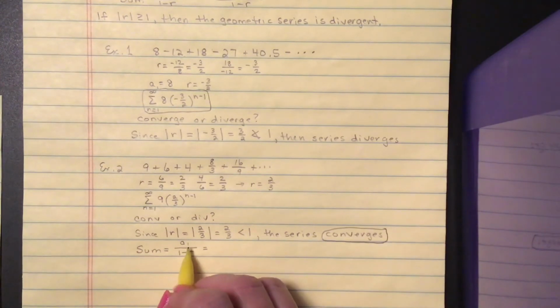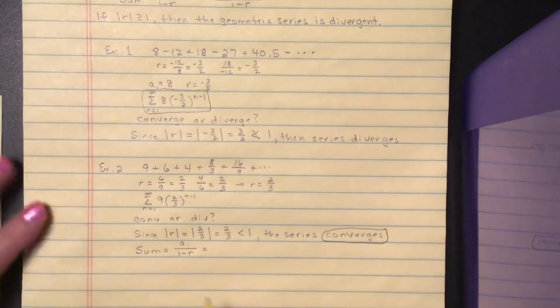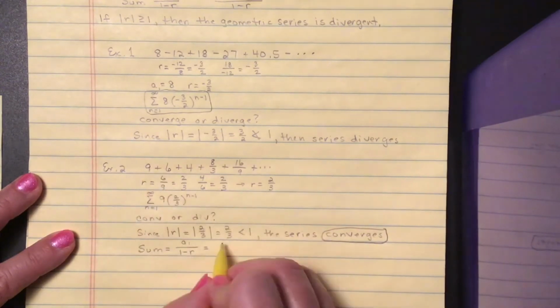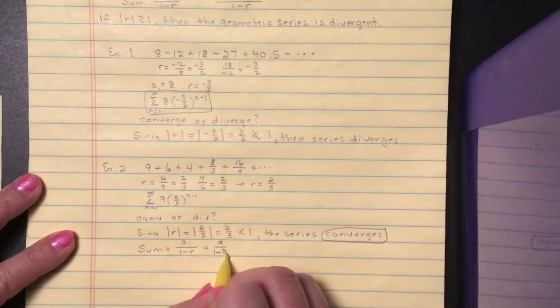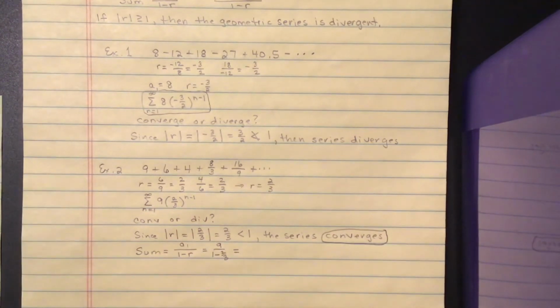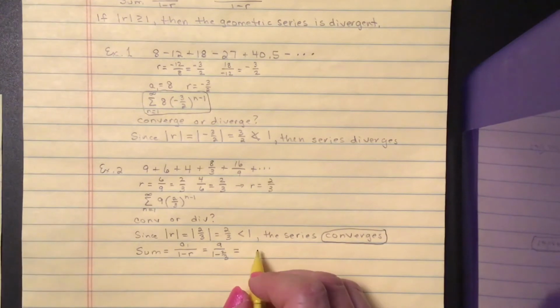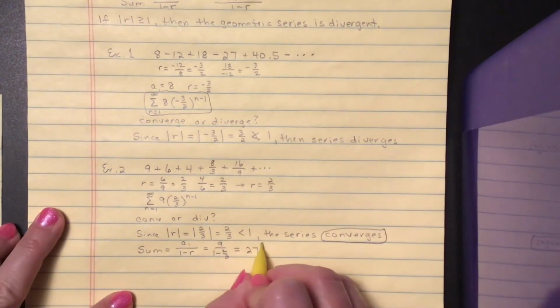I'm a little wary of putting a sub 1 because the first term could be denoted as a sub 0 in special situations. So remember that that's the first term, which is 9 over 1 minus the common ratio of 2/3. And what do you find that to be? 27.